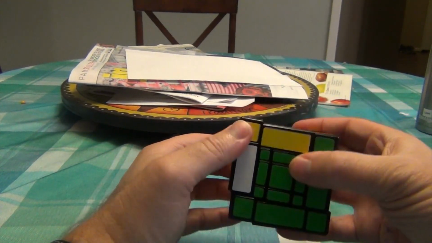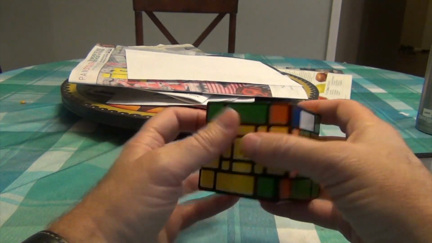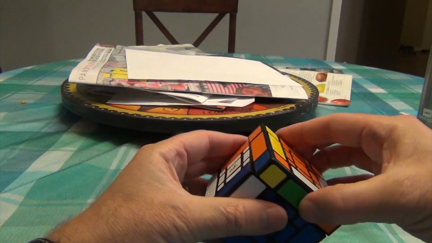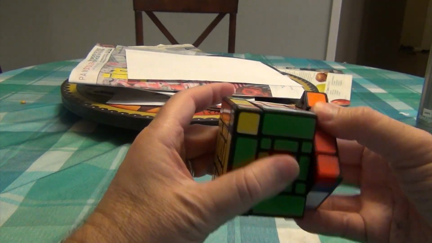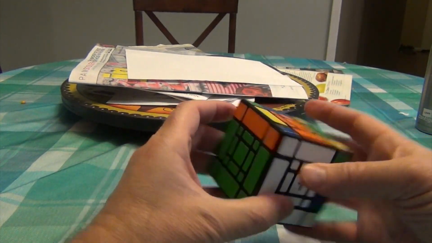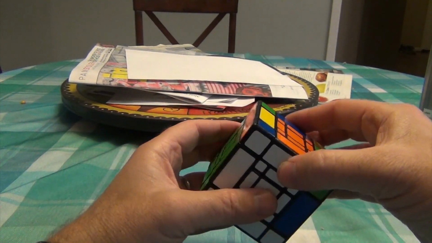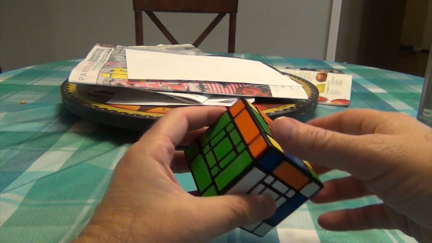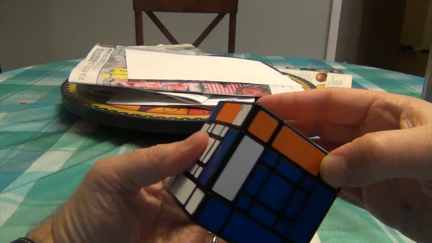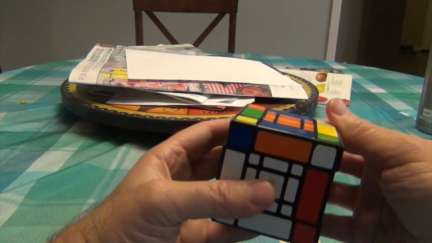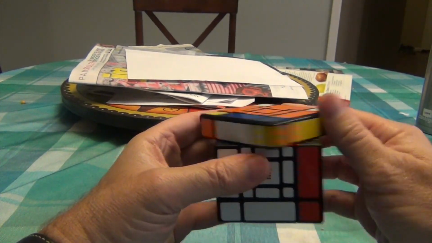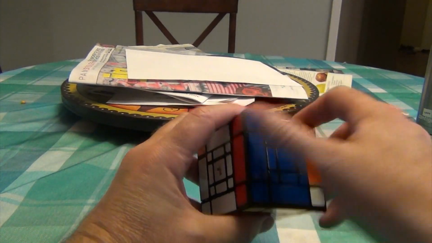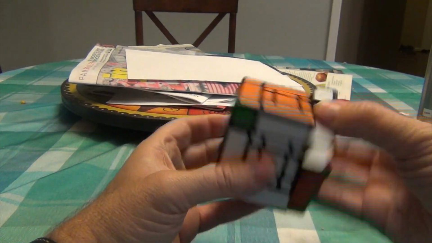This will come down here. Turn, turn, turn, and turn. And now this will come down to here. Turn and turn. And finally, I think, oh, this is just the wrong side. And turn, turn, wheel this around, and this will come down to here. And boom. Okay, so we've got our line, F R U R' U' F'.